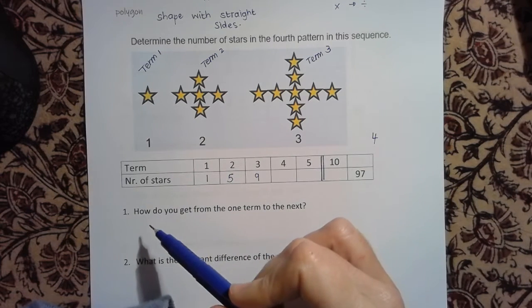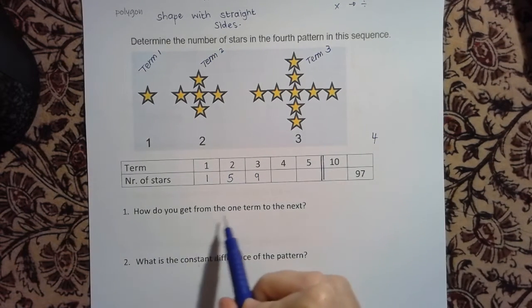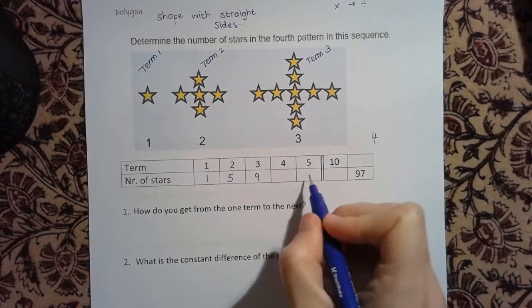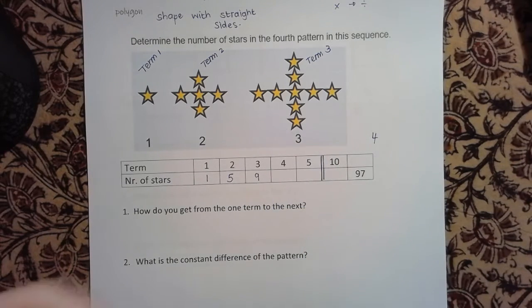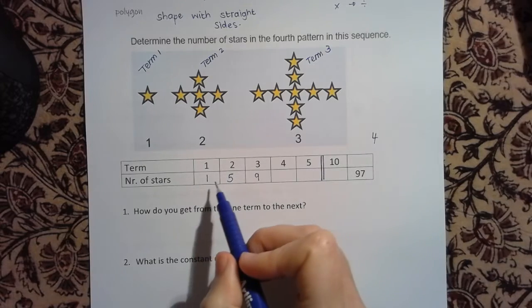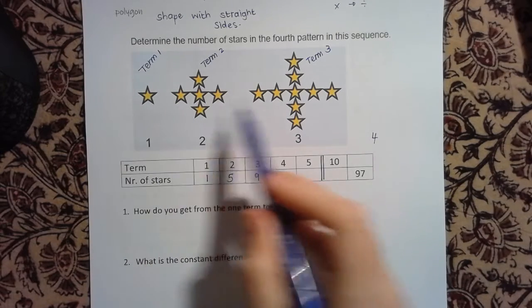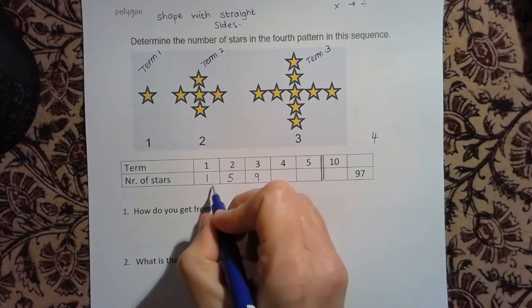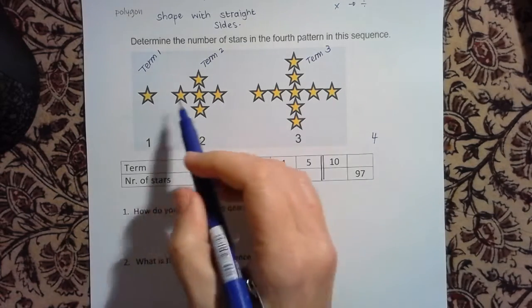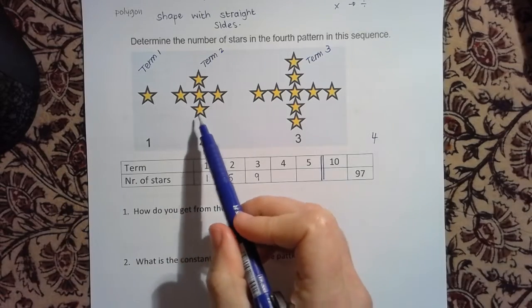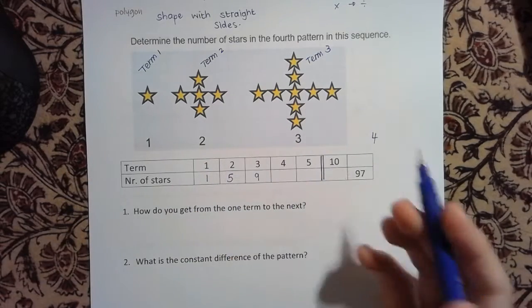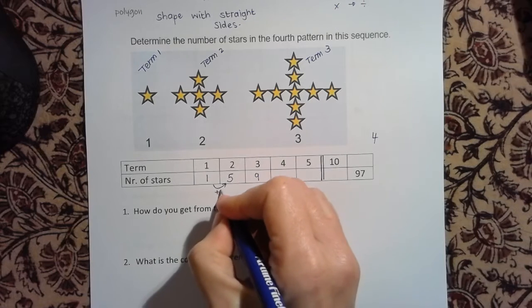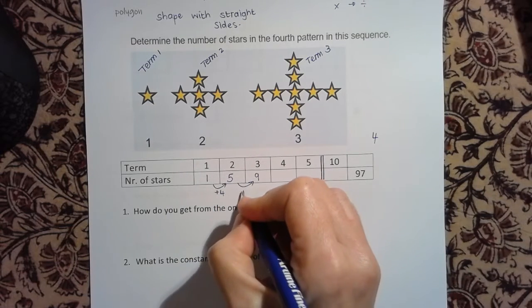Right, so let's just look at this question quickly. How do we get from the one term to the next one? Let's just fill this in, and then we can answer this properly. So if there are 1 here and 5 there and 9 here, do we already find a pattern or realize that we are working with something that's going to lead us to the next answers? Yes, we are. So what did we add every time? Or how did this increase? It increased with 4 stars every time. So what you're doing is you're adding 4 every time.